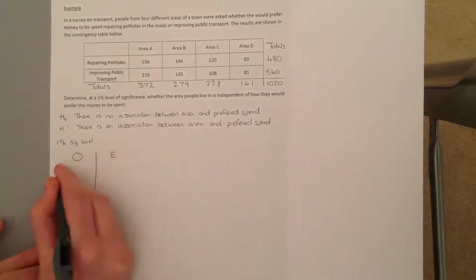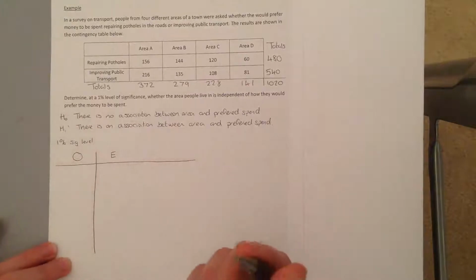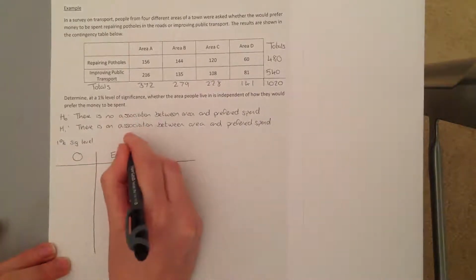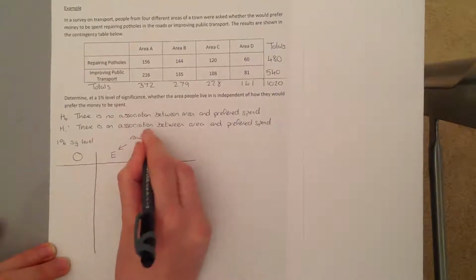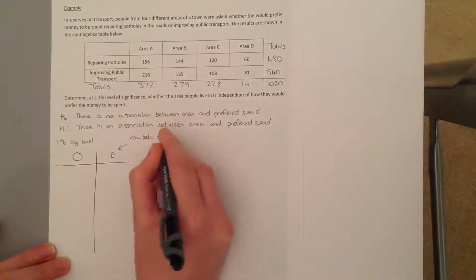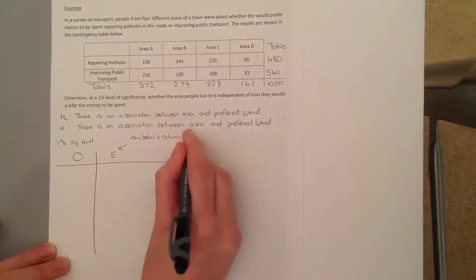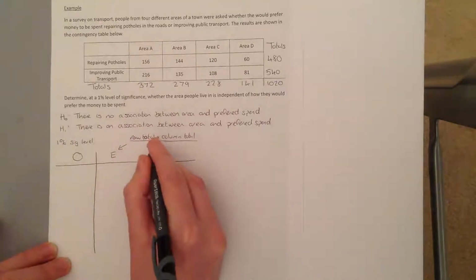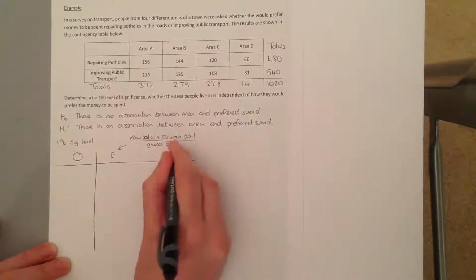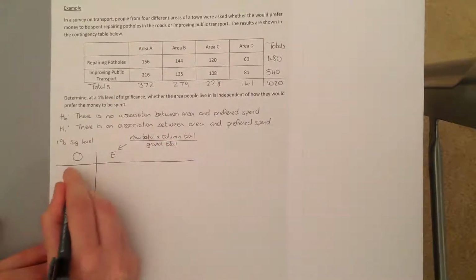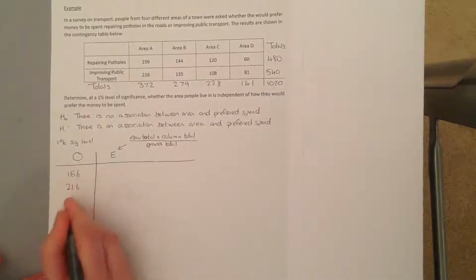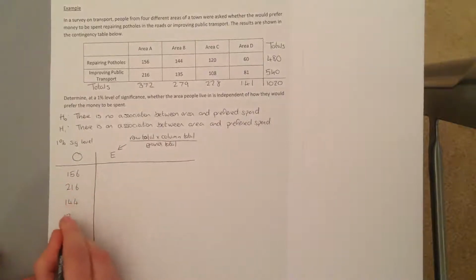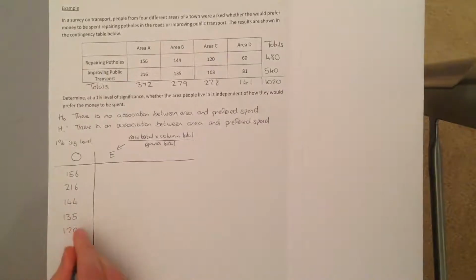So E are the expected values, and you can see from your list that E, we work it out by doing the row total times by the column total and divided by the grand total. And you need to do this for each of the observed frequencies. So my observed frequencies then, I've got 156, 216, 144, so I'm just copying these from the table, 135, 120, 108, 60 and 81.